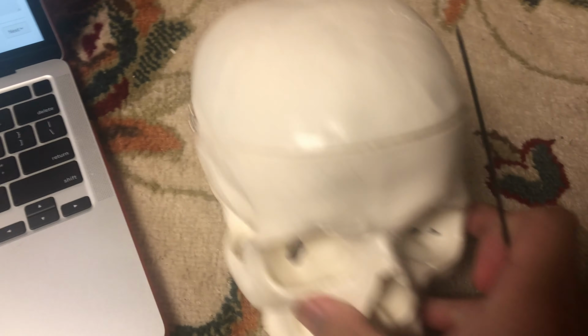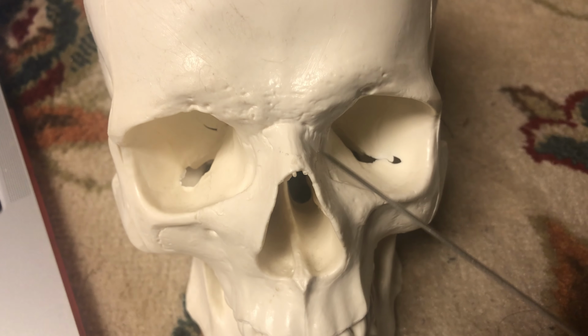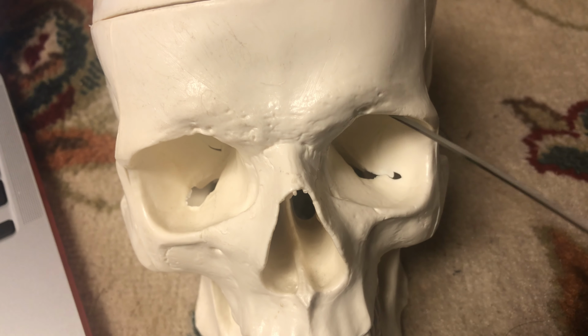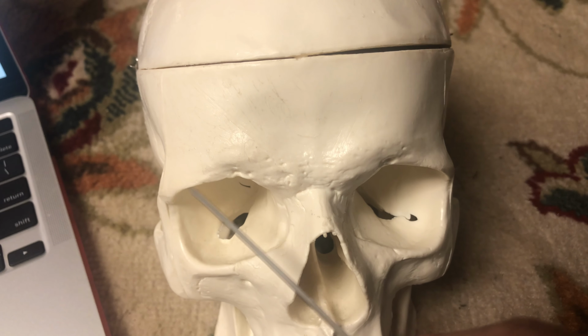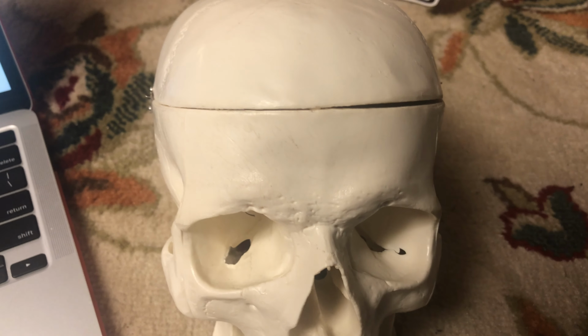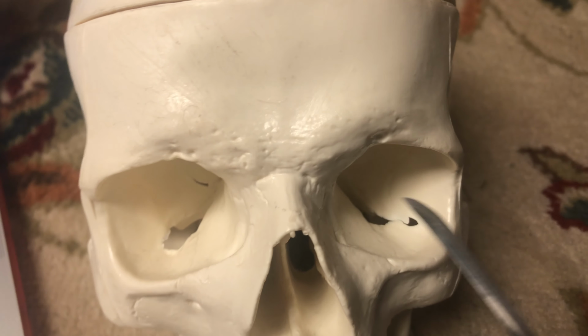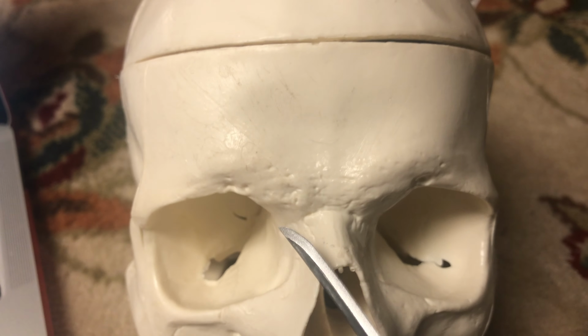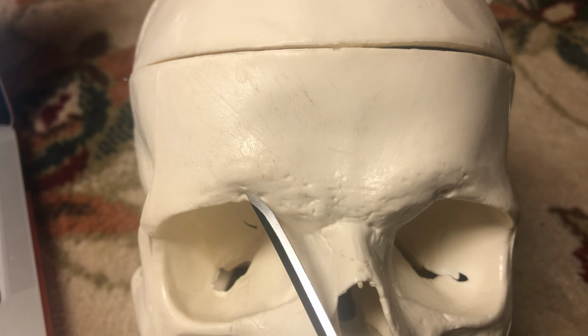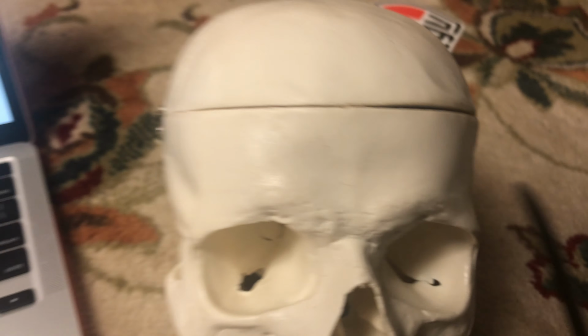Moving on to the frontal bone, you have the supraorbital margins, which are the margins across along the orbital up here on either side. And then the supraorbital notches or foramen are the notches right there. This is foramen. There's not a notch on this skull, but there's foramen right here, and then right there.